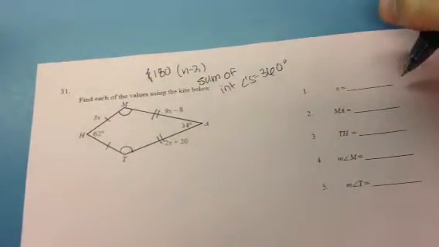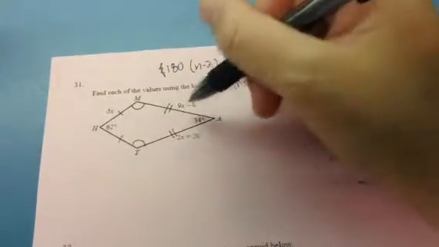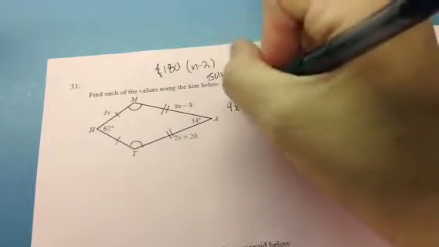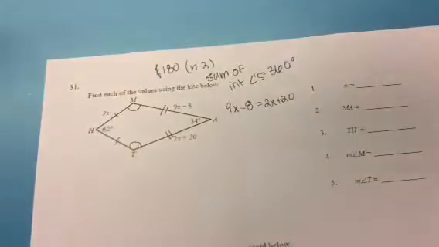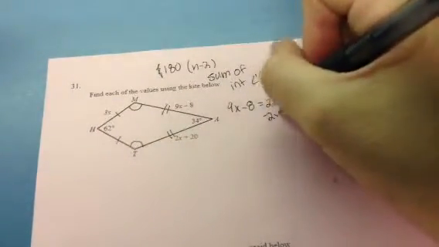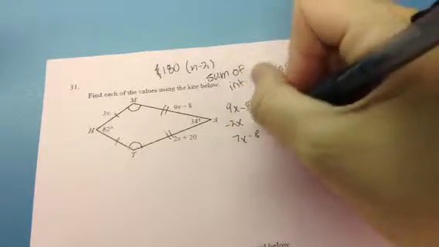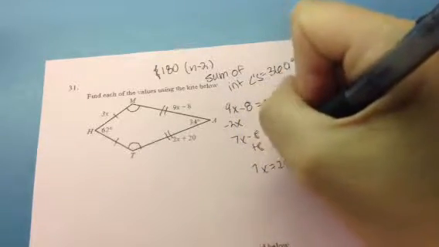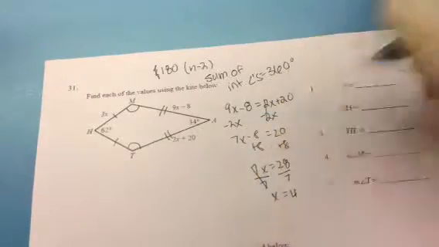So the first thing we're asked to do is find x. If I look, I know that MA is congruent to AT, and I'm given expressions for both of those side lengths. So I could say 9x minus 8 is equal to 2x plus 20. Then I just subtract 2x from both sides. So 7x minus 8 equals 20. Add 8. 7x is 28. Divide by 7. x is 4.